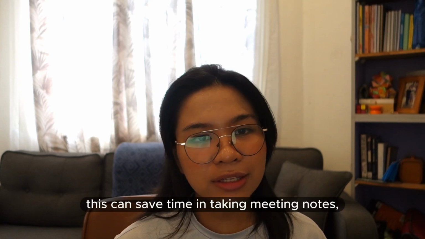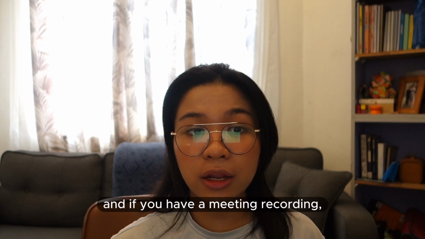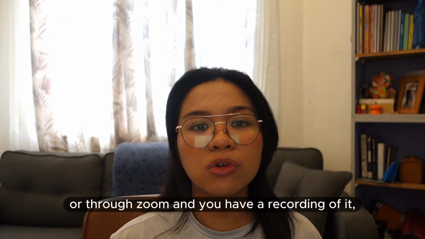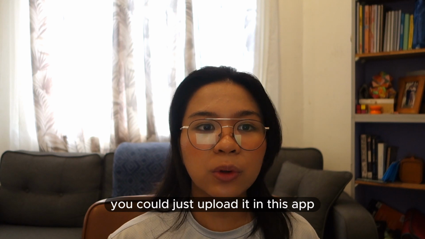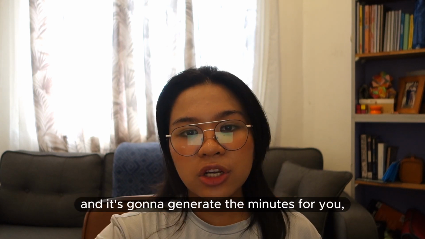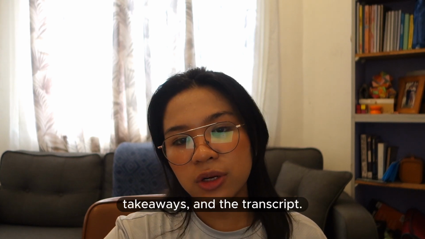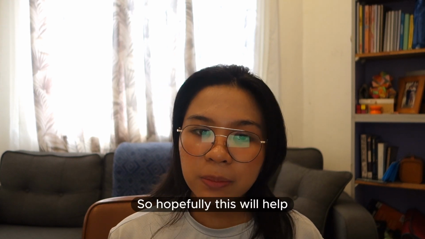Hopefully now this can save time in taking meeting notes, and if you have a meeting recording, especially if your meetings are held online or through Zoom and you have a recording of it, you could just upload it in this app and it's going to generate the minutes for you. It's going to generate the summary, takeaways, and the transcript. So hopefully this will help.